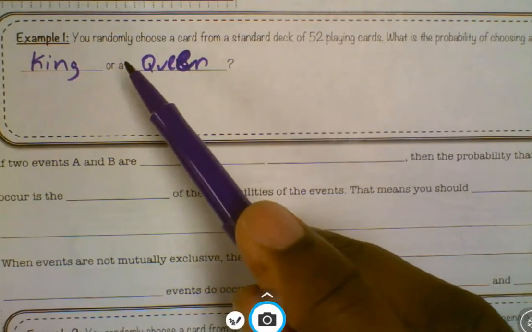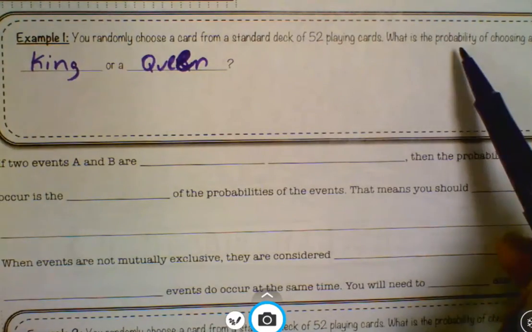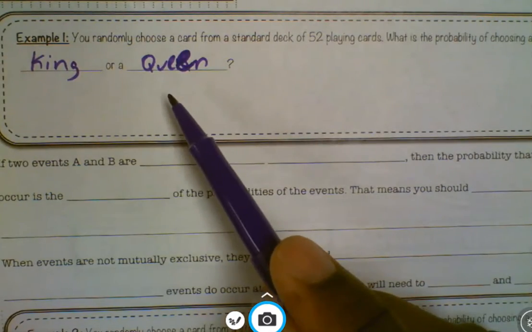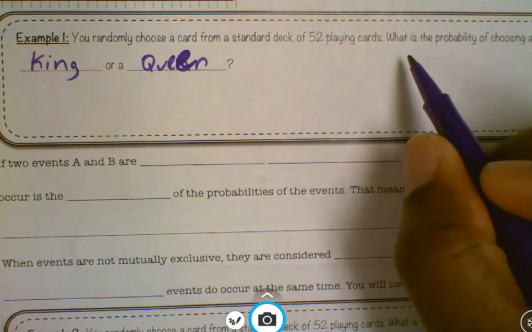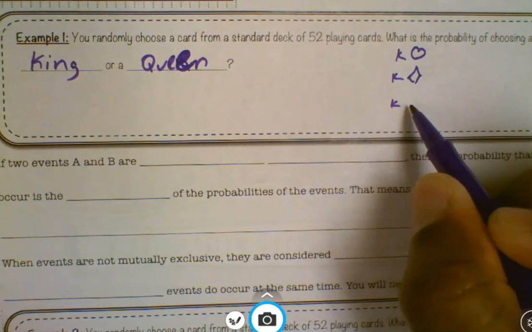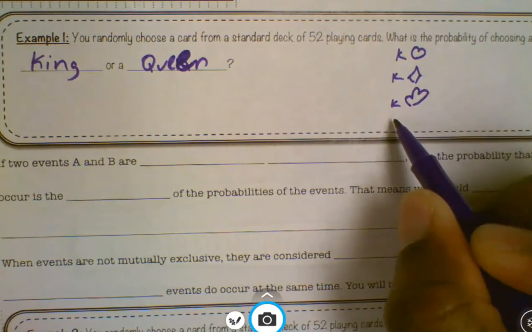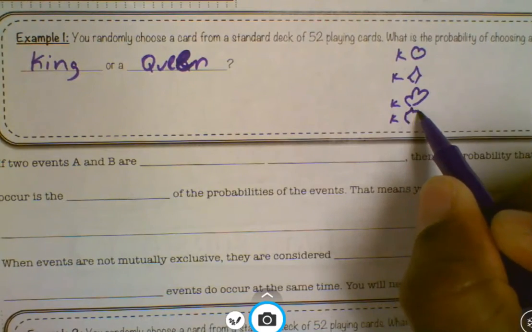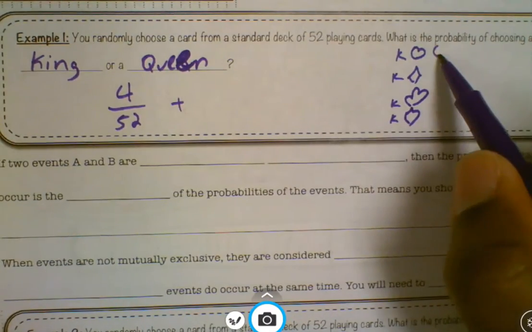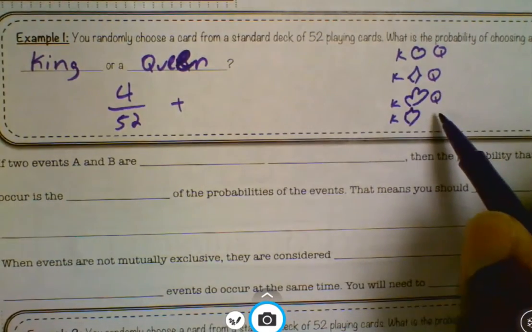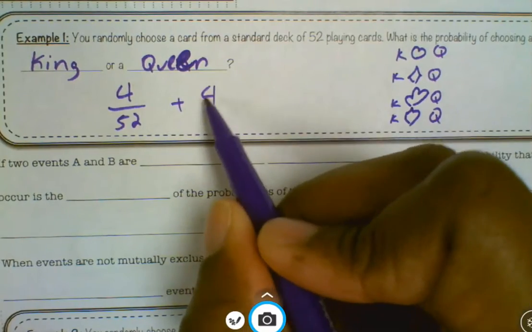The first example says you randomly choose a card from a standard deck of 52 cards. What is the probability of choosing a king or a queen? In a deck of 52 cards, there's a king of hearts, a king of diamonds, a king of clubs, and a king of spades. So there are 4 kings out of the deck of 52, and there's a queen of all those too: a queen of hearts, diamonds, clubs, and spades. So that's 4 out of 52 as well.